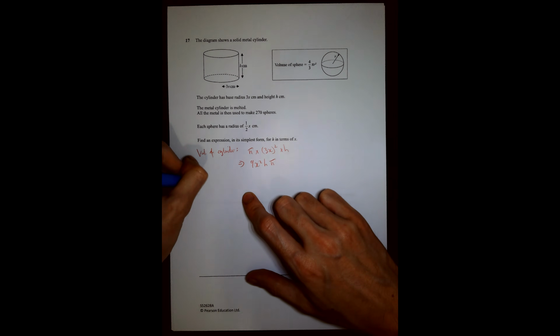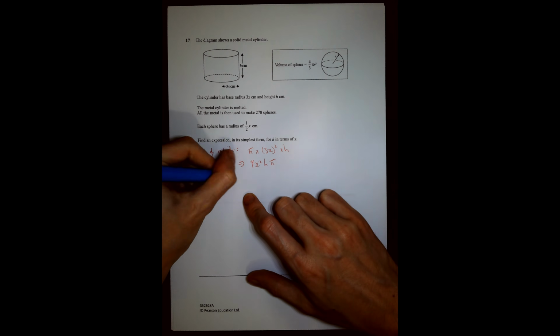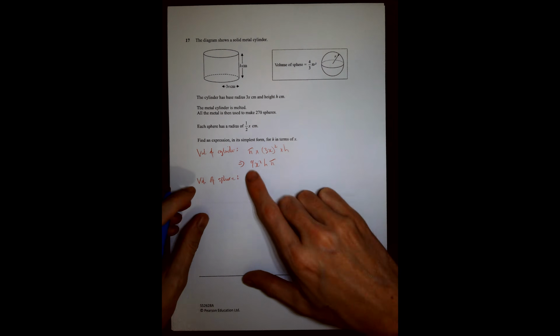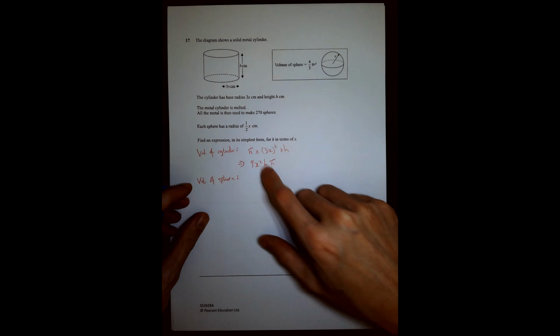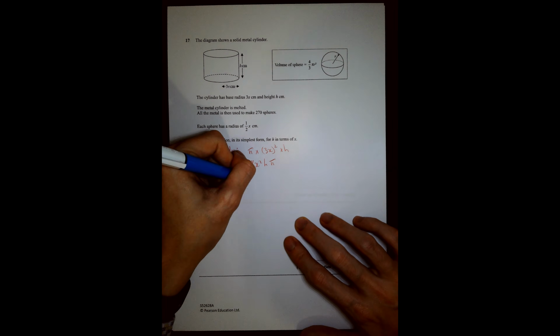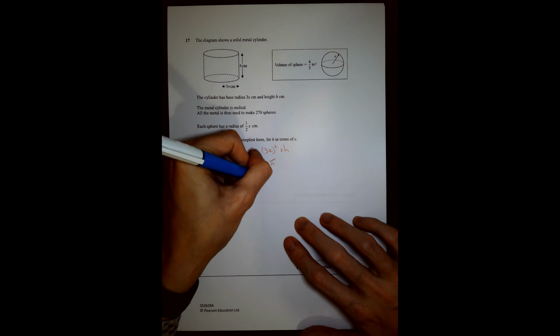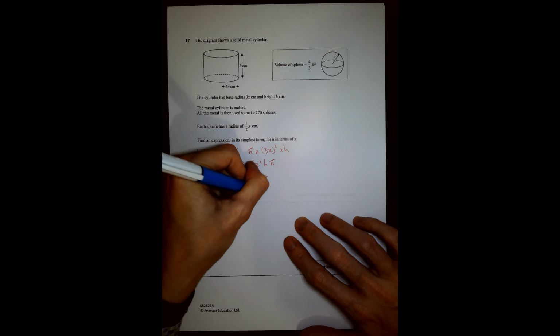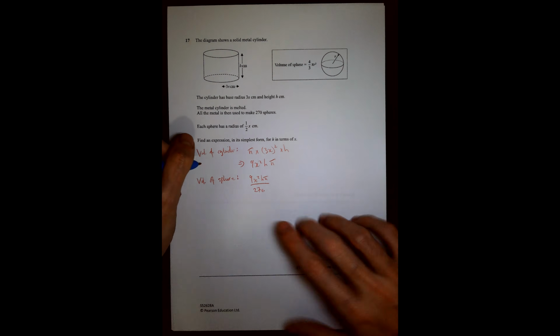Now, volume of sphere, well, that's got to be this volume of the cylinder divided by 270, because it makes 270 spheres. So 9x squared h pi divided by 270. Okay, so that's going to be the volume of the sphere.